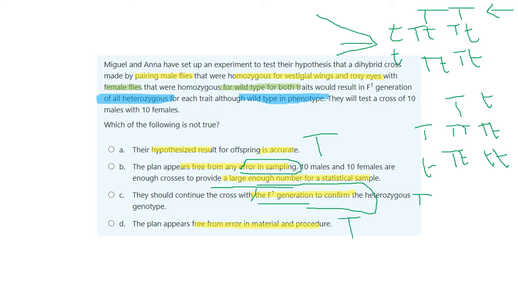The correct answer is B. Having only 10 male and 10 female is not enough for a statistical sample. When we want to prove that something is true, rather than the result of random chance, we need to have a much bigger sample. If they'd had 100 male and 100 female and it happened every time, then we could say that we believe this is factual. But because the sample is small, it could be the result of chance.